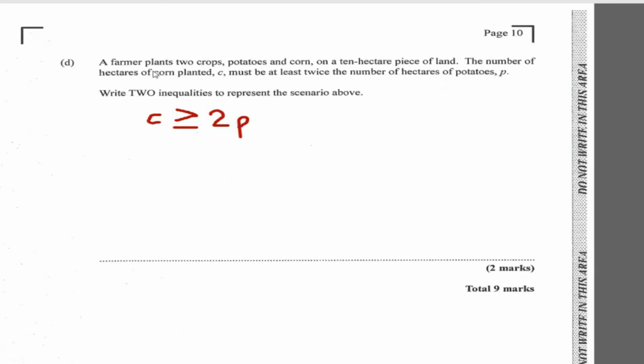That's the first one. Now, the second one. It says he planted 2 crops, potatoes and corn, on a 10-acre piece of land. So what they're telling us is that when you add the acreage of the potatoes plus the corn, it has to be less than or equal to 10 because it's a 10-acre land.